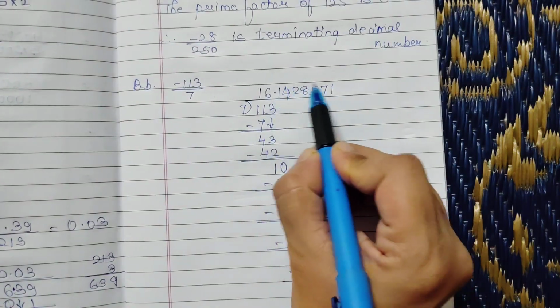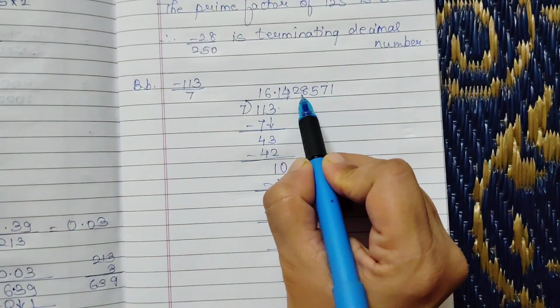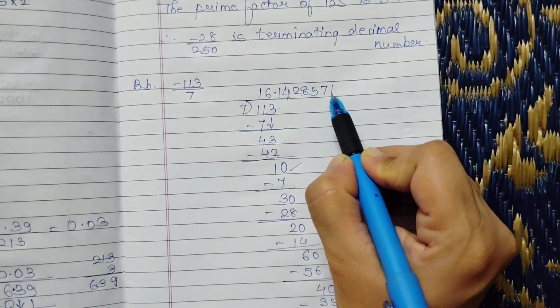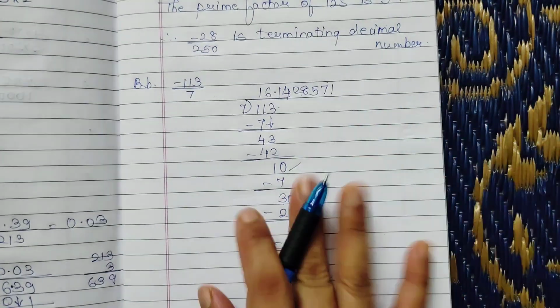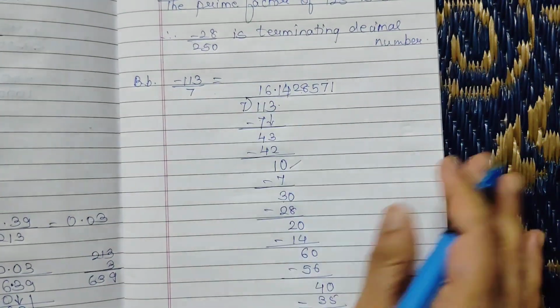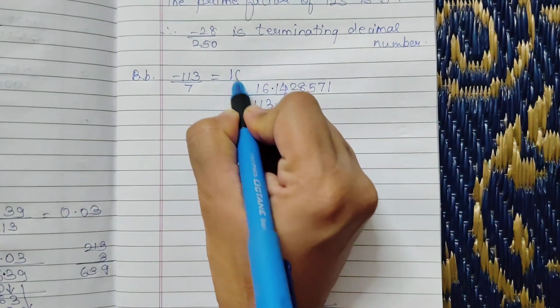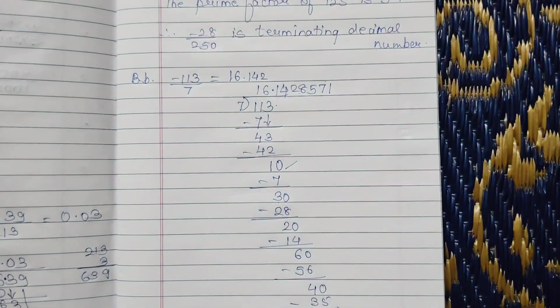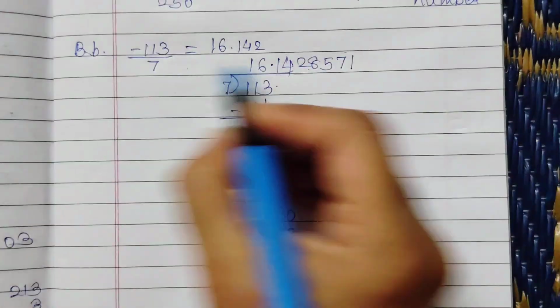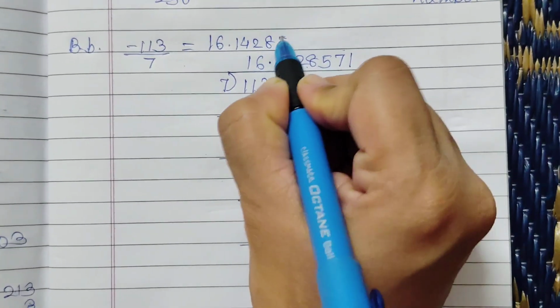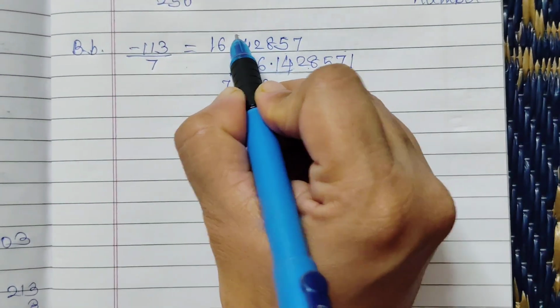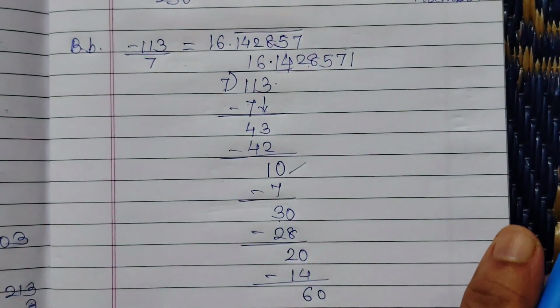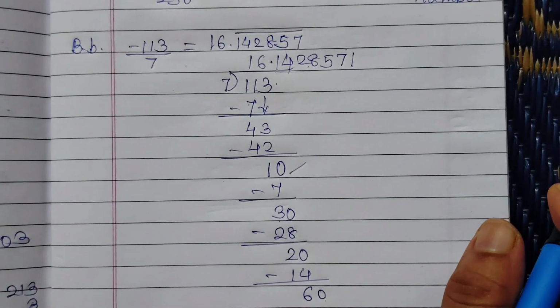So this is from 142,857. Again here it will repeat 142,857. So we are going to stop here. So what is the answer we are going to write? Okay, 142,857. And this bar sign I will give up. Okay, so this is the answer.